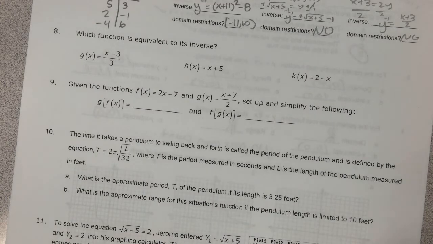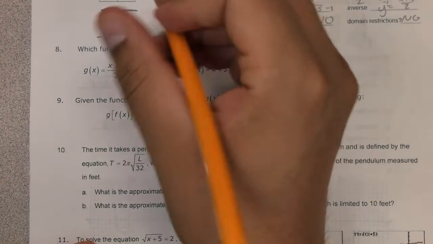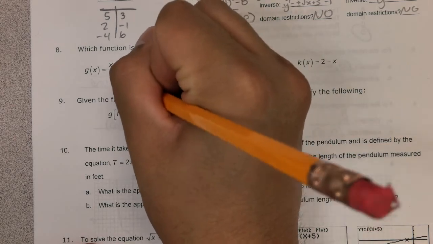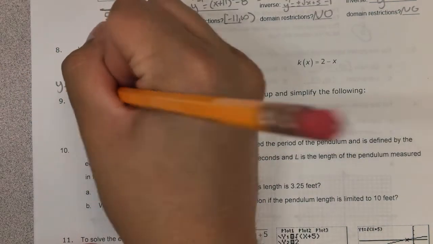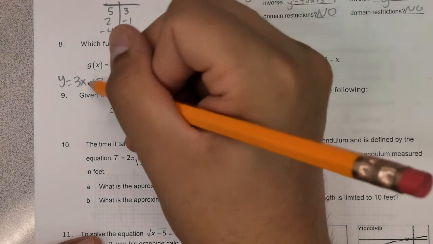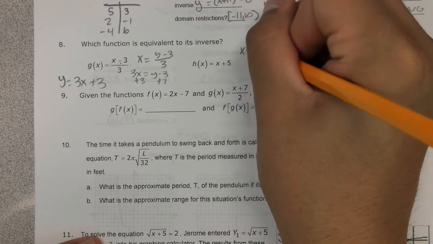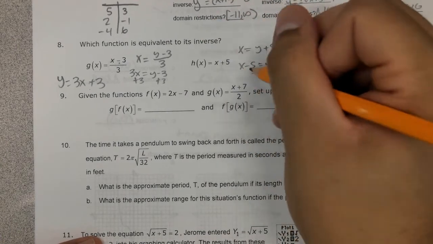Number 8, which function is equivalent to its inverse? I will go ahead and do it. So x equals y minus 3 over 3, times 3, you get 3x equals y minus 3. Add 3. That's the inverse. This one isn't equivalent to this. So that's not equivalent. This next one, same thing, just subtract 5. Those aren't equivalent.